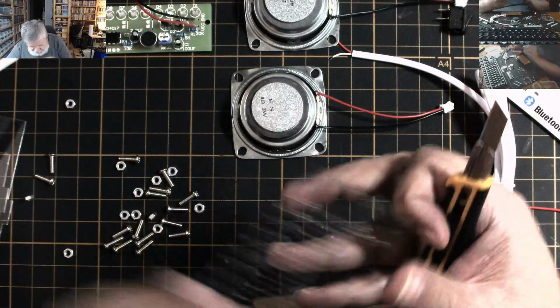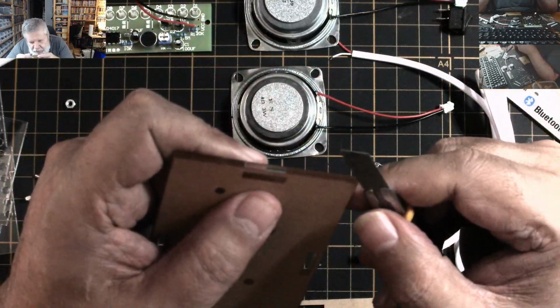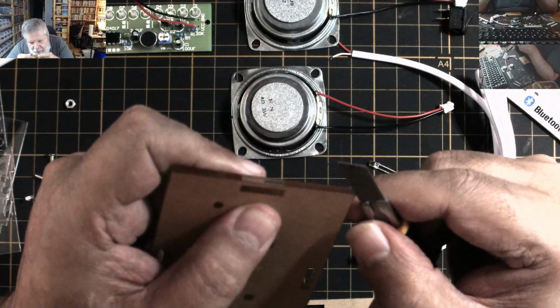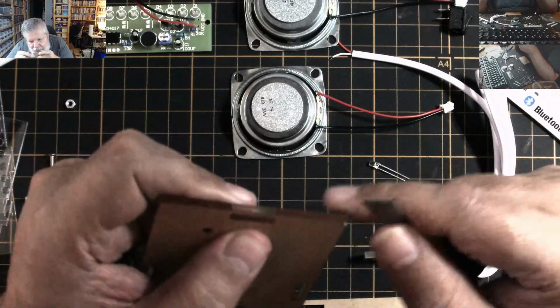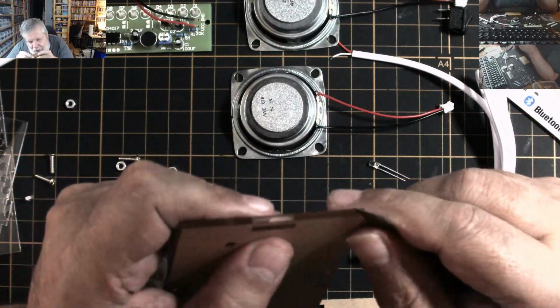Okay, there's another one, so that's another sheet. Now these big ones here. Okay.